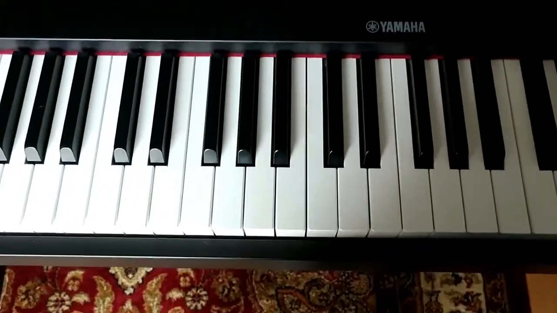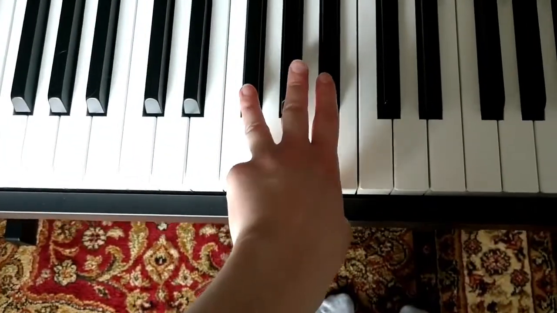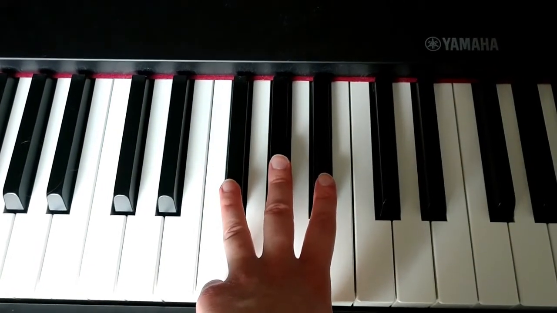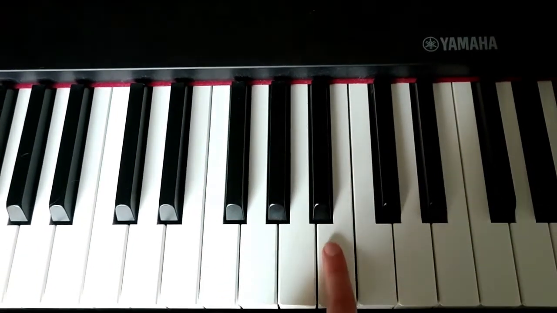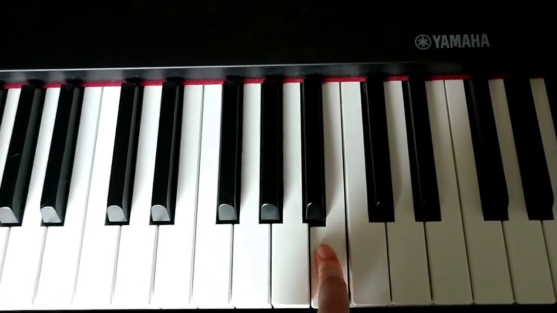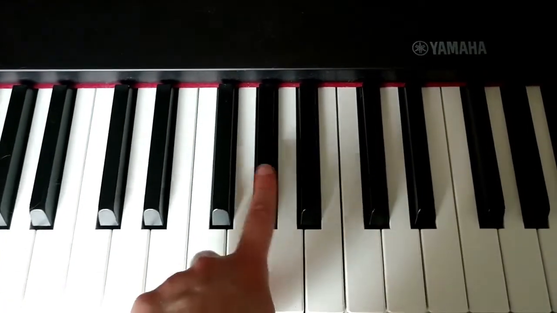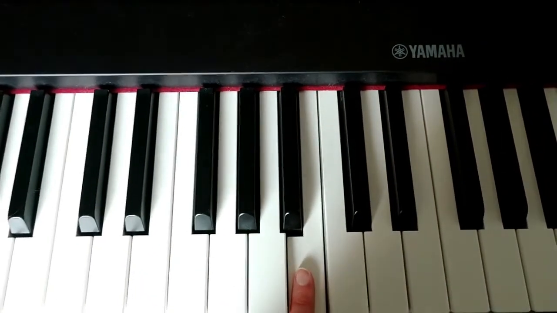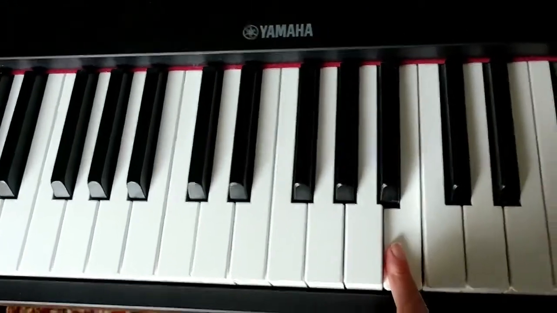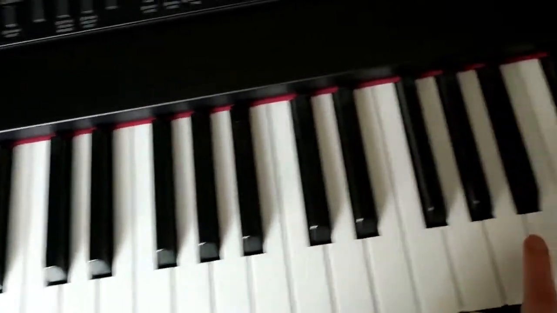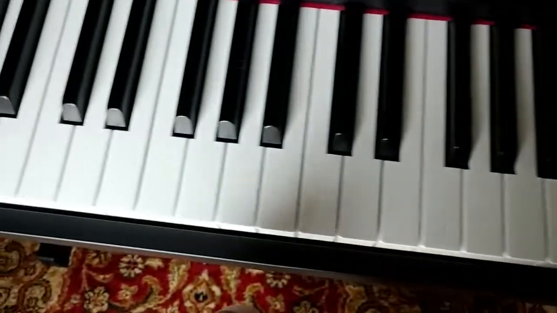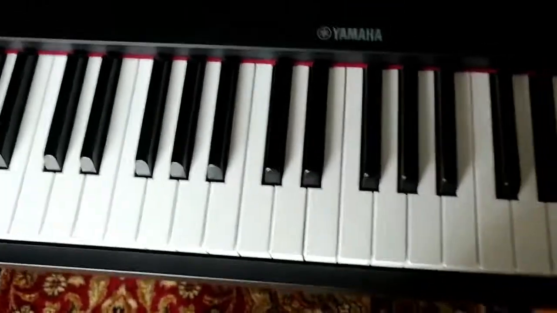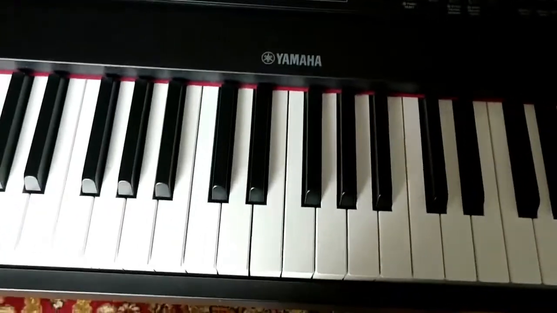And our last note that we will go over, so we go back to our set of 3, and that is the letter B. So the last white key that follows the sets of 3s is the letter B. B and B. So there you have all your piano letter notes.